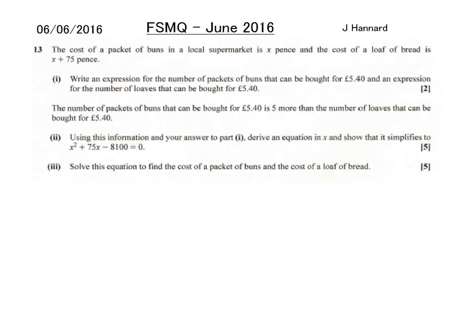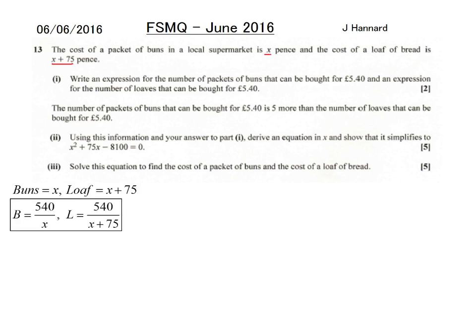Question 13 then, a lot of comments about this question as well, the buns and the loaf of bread. It took me ages to get the second bit of this. But write an expression for the number of packets of buns that can be bought for £5.40 and an expression for the number of loaves that can be bought for £5.40, if a loaf of bread's x plus 75 and a bun is x. So buns are x, loaf is x plus 75, therefore your buns must be 540 over x and your loaves must be 540 over x plus 75.